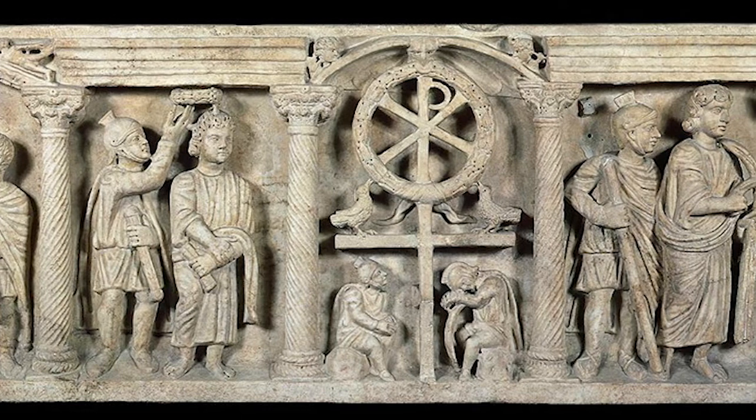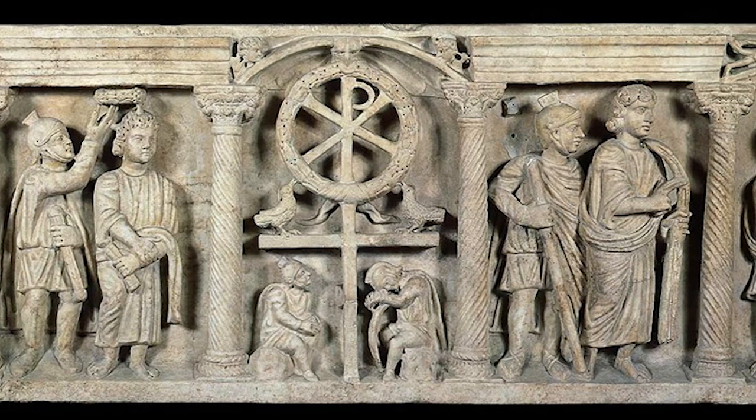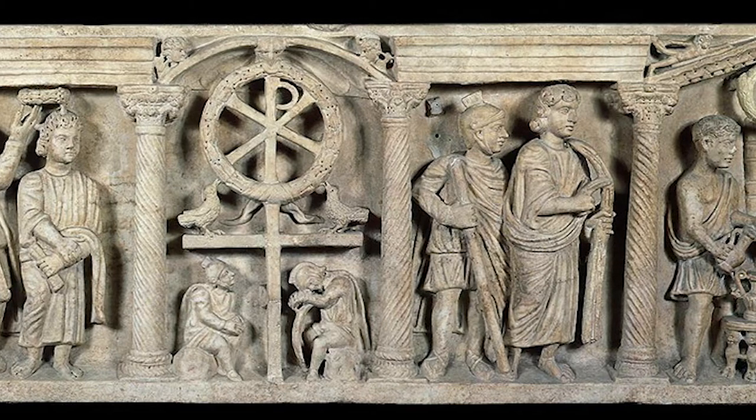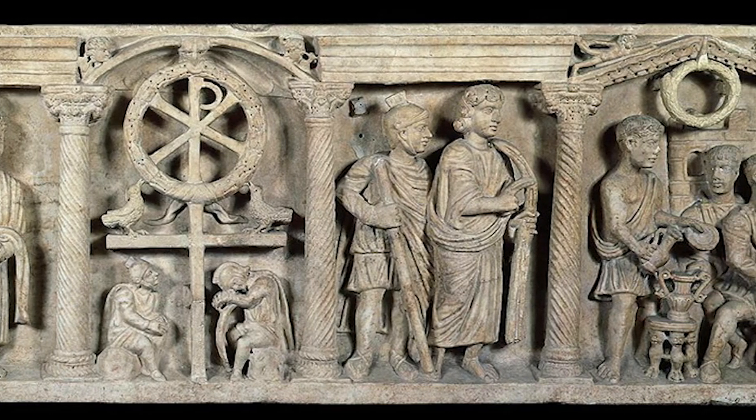But at the very centre of the sarcophagus, where you might expect to find a representation of the crucifixion, we don't. We have this rather strange image, which actually is depicting the resurrection. Yes, there is a cross, a very recognisable cross, but it's empty. And above the cross, we see a laurel wreath, a symbol of victory. And in the centre of that, the famous symbol, the chrismon or the labarum, with the chi and the rho, the two first letters in Greek of the word Christos, of Christ.